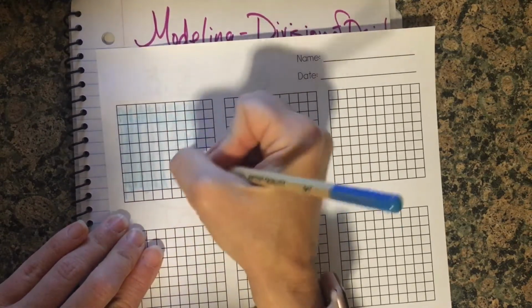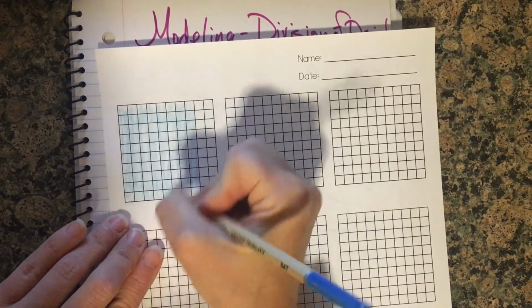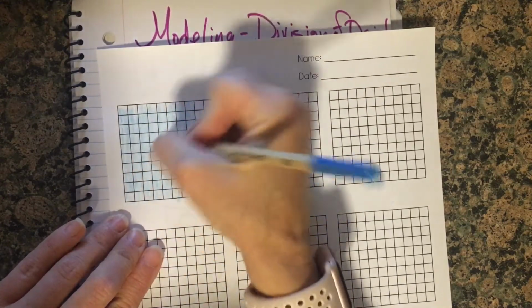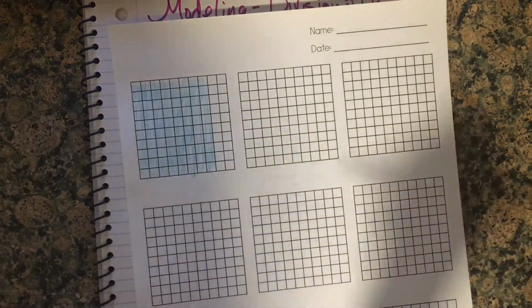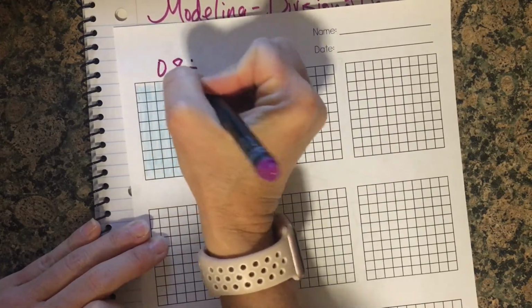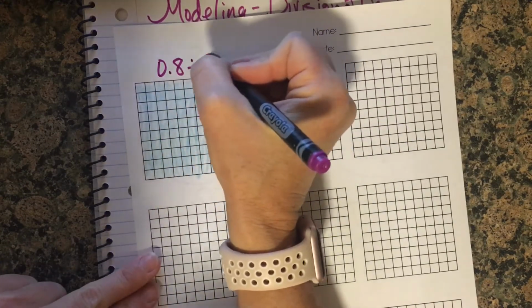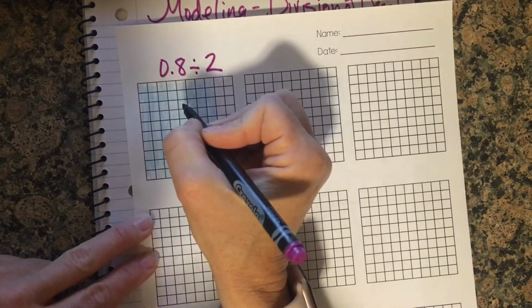So I'm shading 8 tenths to start with on here. So if I wanted to show 8 tenths divided by 2, I'm going to split these tenths up into 2 sections.